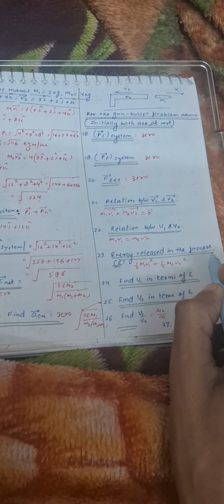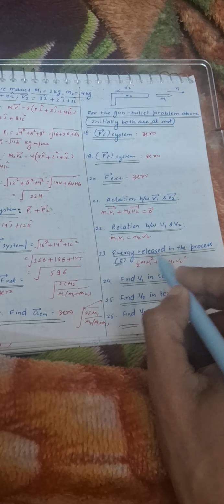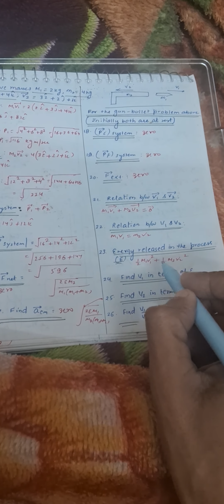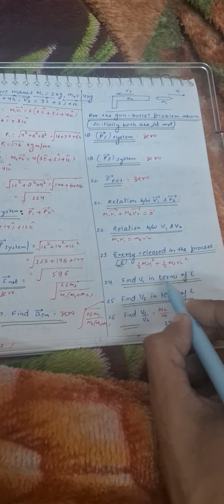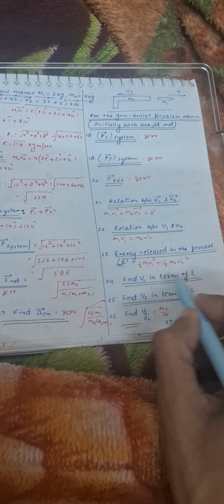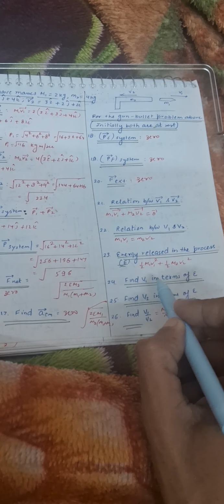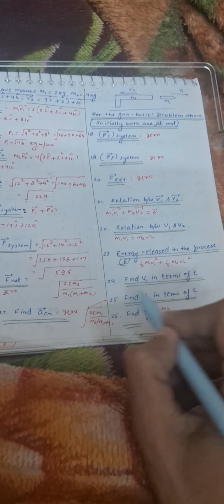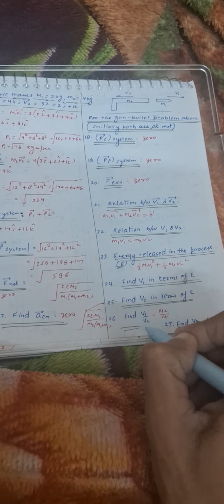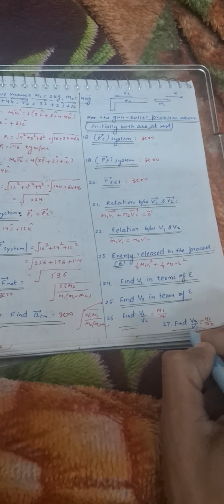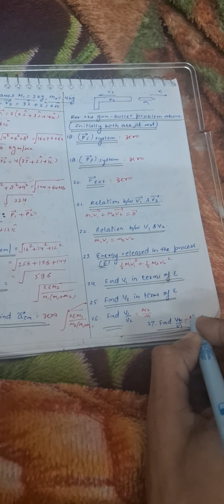Next is energy released in the process. So it is sum of kinetic energies, which is half m1 v1 square plus half m2 v2 square. Next is find v1 in terms of E. Using conservation of momentum and conservation of energy, we have v1 as this. Next find v2 in terms of E. This is equal to this. Next is v1 by v2 is m2 by m1, and v2 by v1 is m1 by m2.